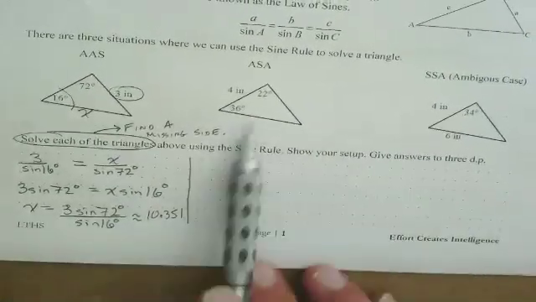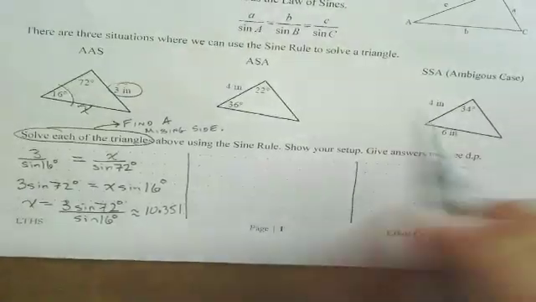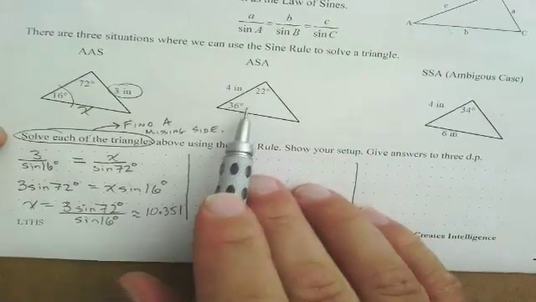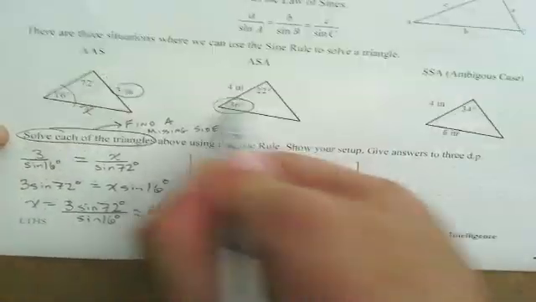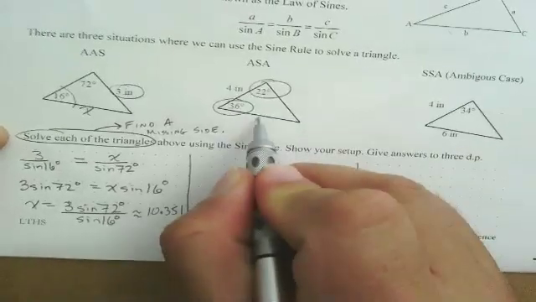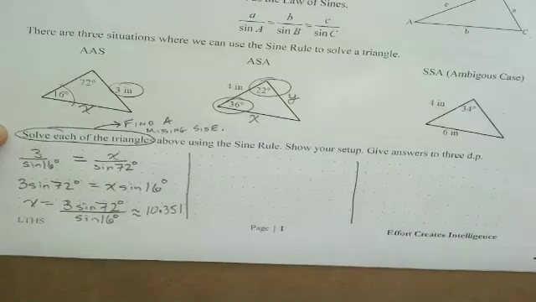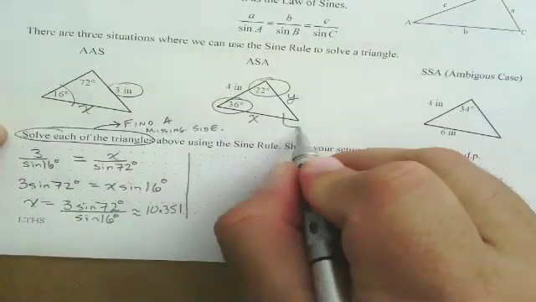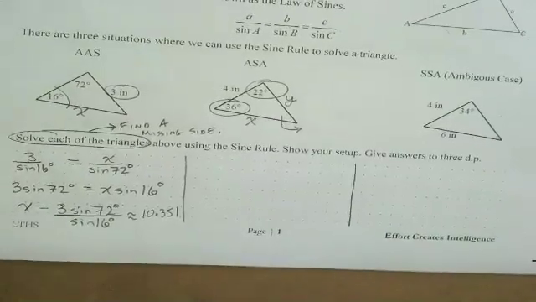Okay, so if we're going to do the next one here, using the sine rule when we have angle, side, angle. Okay, well, I know this angle and this angle, but I don't know this side and I don't know that side, which means I need to figure out the angle right in here. What is the measure of that angle?